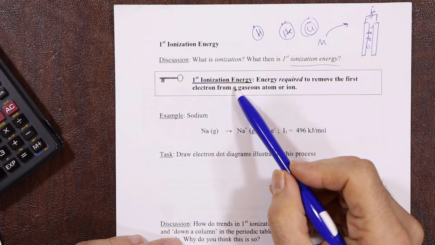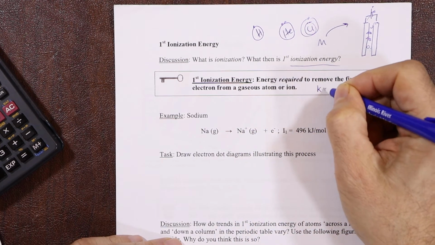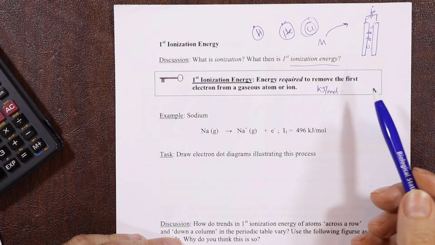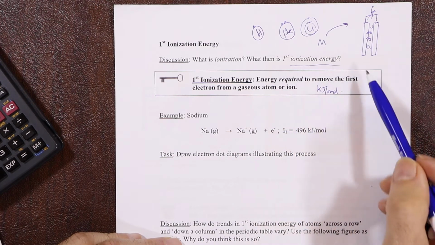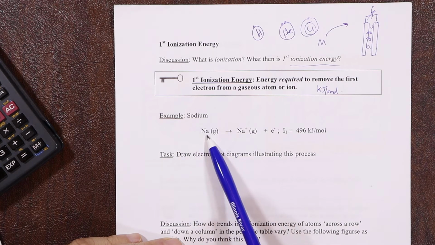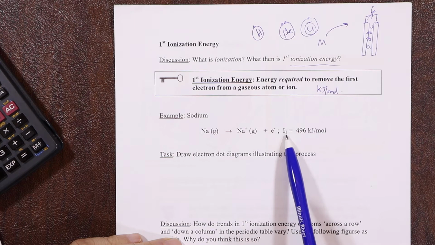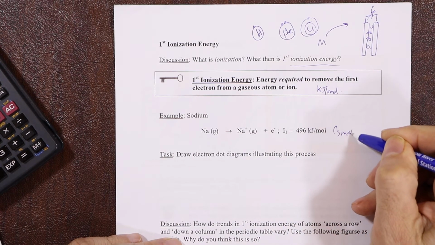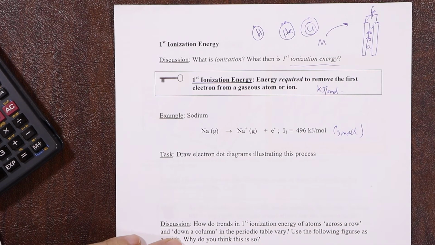Okay, so the first ionization is defined as the energy required, and it's always in kilojoules per mole. So take a mole of atoms: how many kilojoules to pull off one electron from each atom, or a mole of electrons? And they're always in the gas phase. If I do a little balanced equation for that, I take my sodium, pull off an electron, and I'm left with sodium plus. We say I1, first ionization energy, and that's actually a small value in the big scheme of things, only 496 kilojoules per mole.